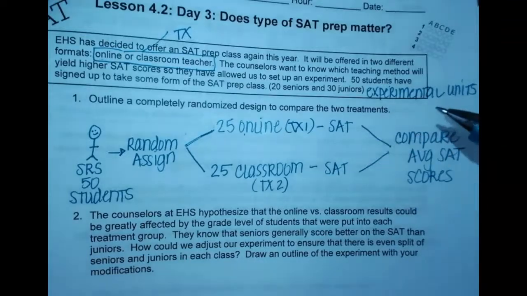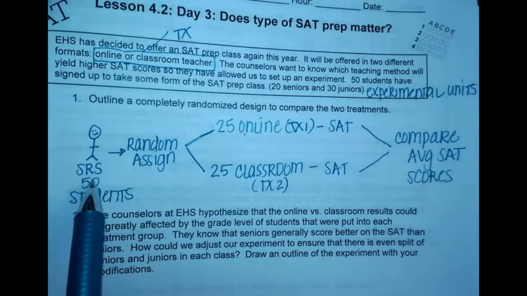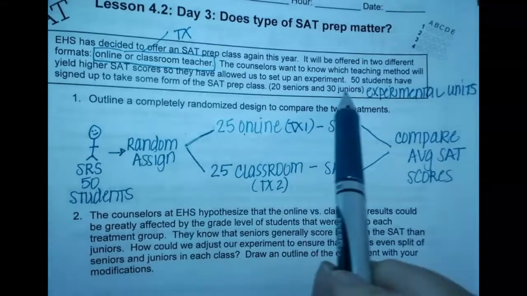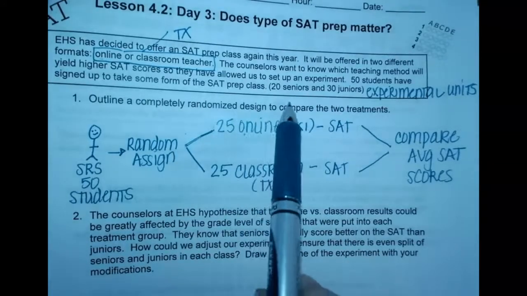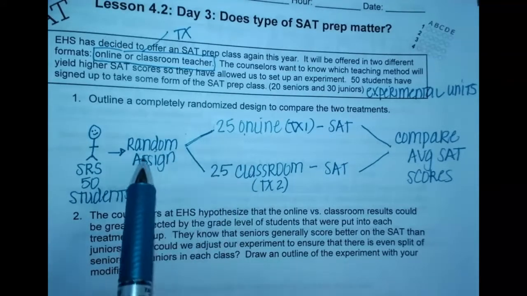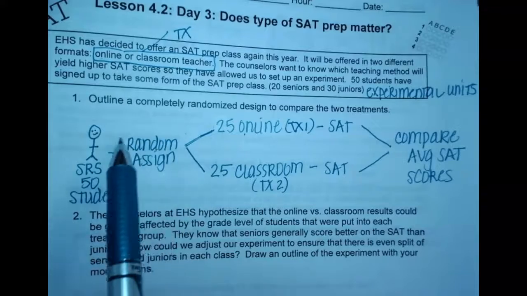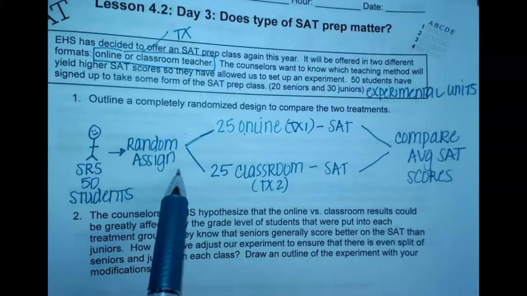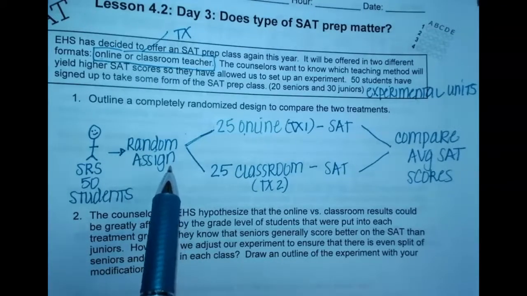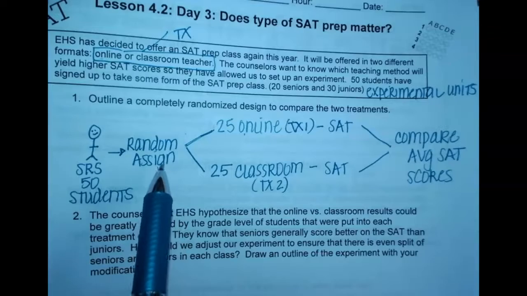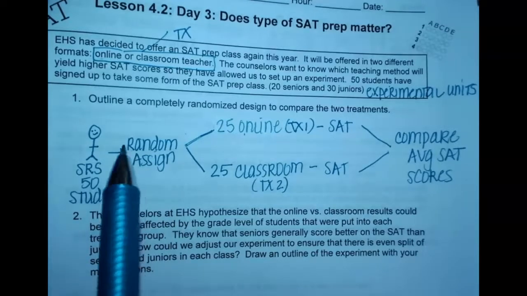For this to be a completely randomized design, we're going to get an SRS of 50 students total. And so that's what we had happening up here. We have some sort of random assignment. We're not really describing what's going on here, but think about how you could do it also. It's always good to be able to explain it. That might be something that comes up.